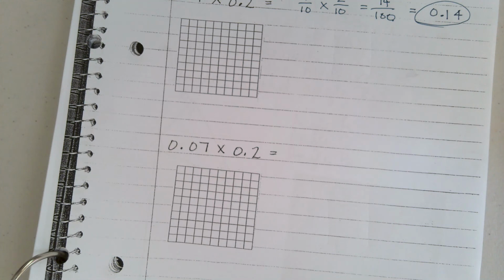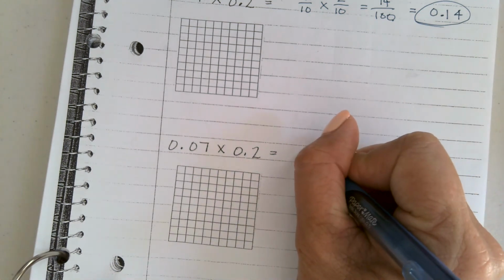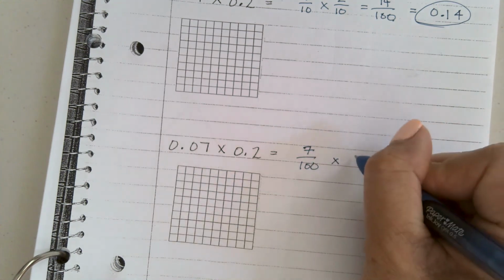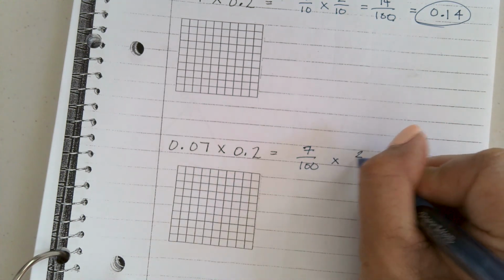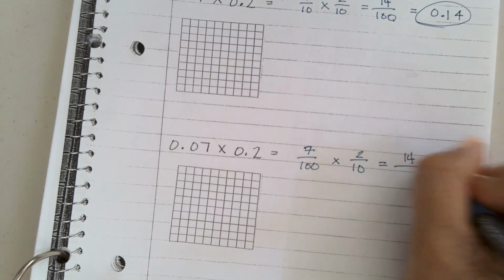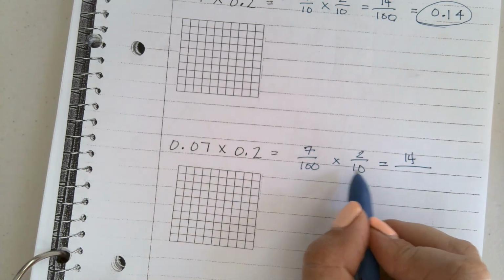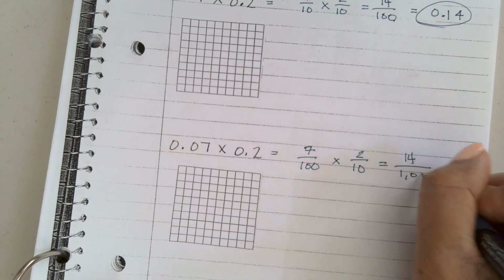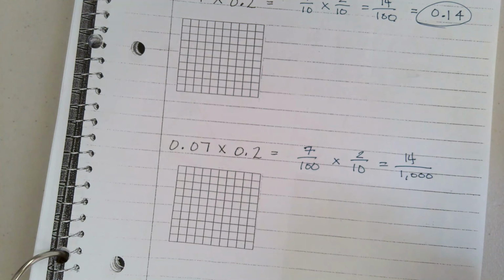See what you get. So you would get 7/100, right? Times 2/10 is equal to 14 over... 100 times 10 is what? 1,000, right? So now, what does that look like as a decimal?